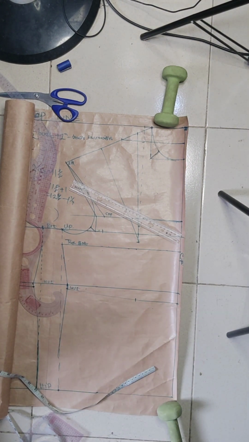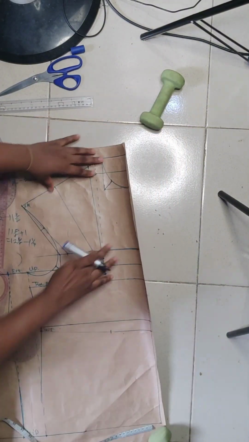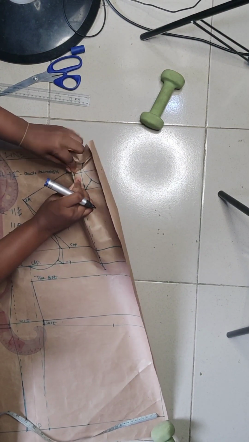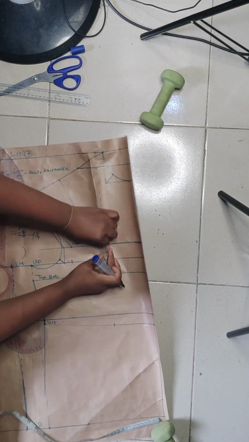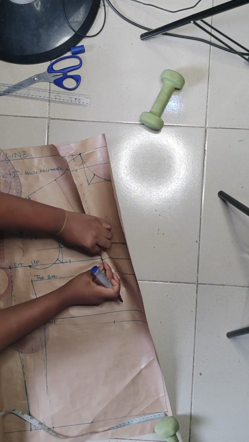Okay, so after that is done, what we'll be doing to finalize our shoulder is creating a crease on the shoulder leg, like I'm doing. I will fold it.